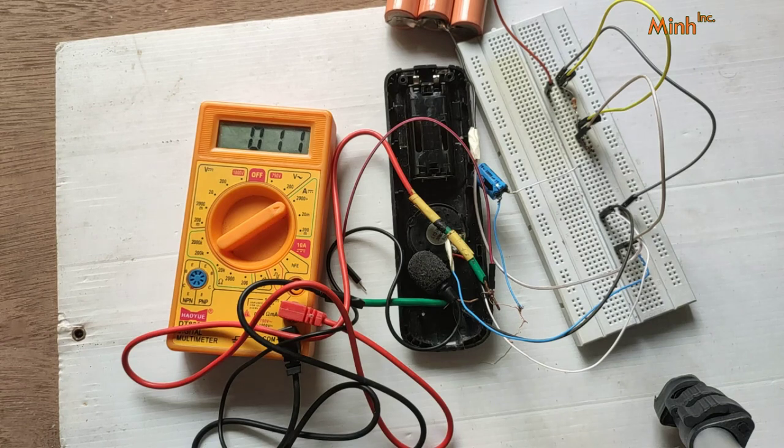Then suddenly it will start discharging in reverse. Now it is positive current. Okay, it reached minus 9. So it was 11 microampere when it started charging, and it reaches up to 9 microampere.